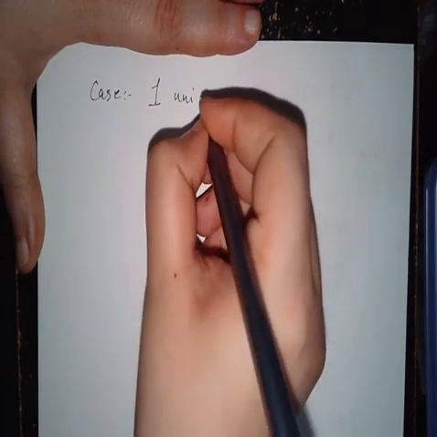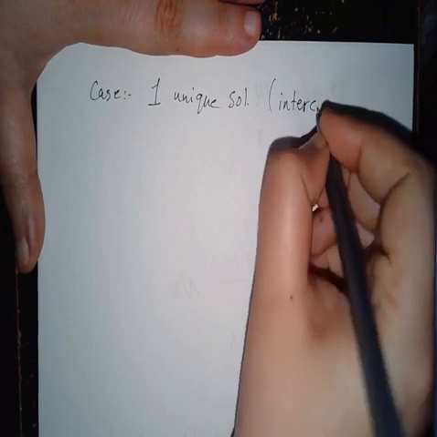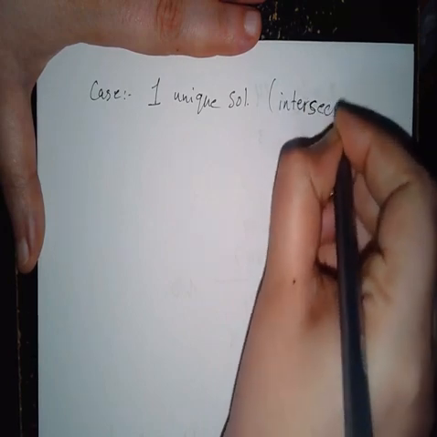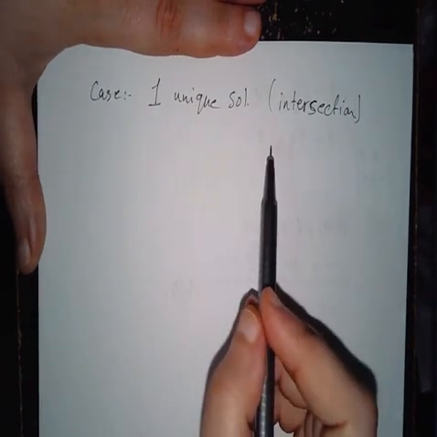One unique solution. Intersection, right? So the two lines are going to intersect.